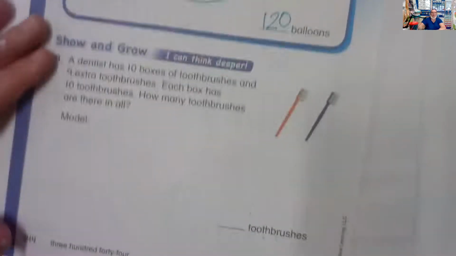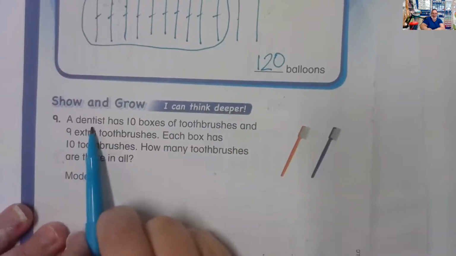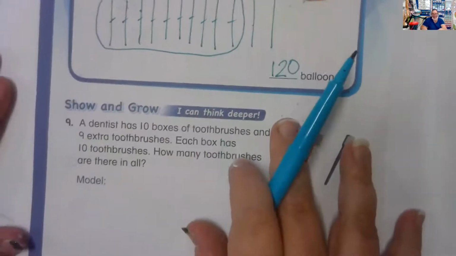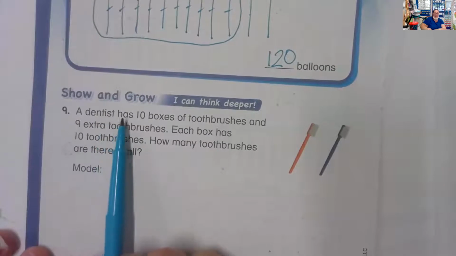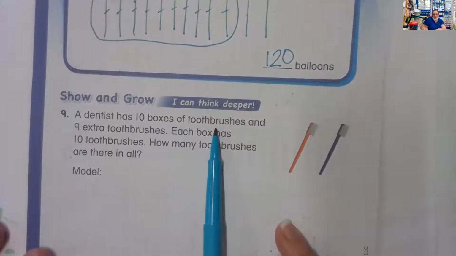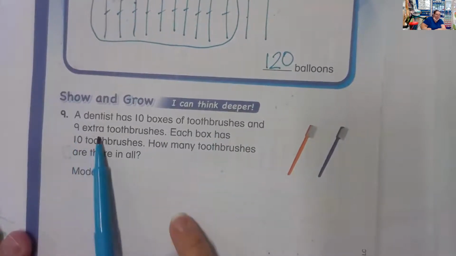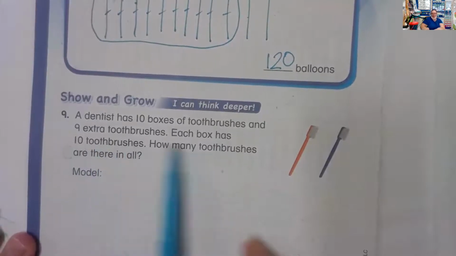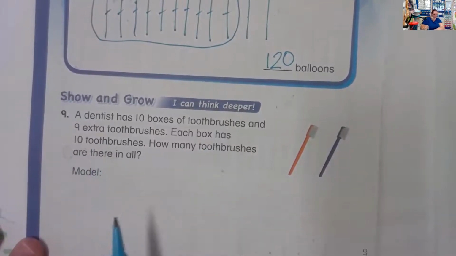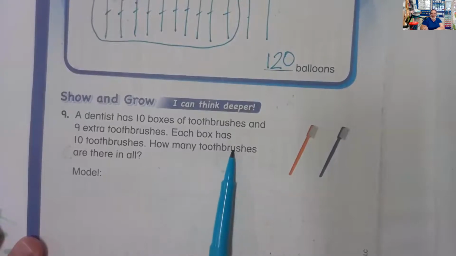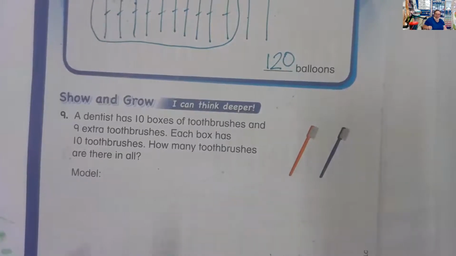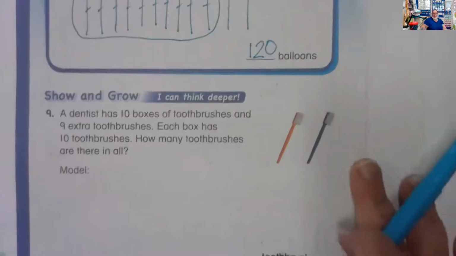What does this one say? Adeline's dad. Is your daddy a dentist? Yeah. Just kidding. A dentist has 10 boxes of toothbrushes and 9 extra toothbrushes. Each box has 10 toothbrushes. How many toothbrushes are there in all? And then it tells us that we need to draw a picture to solve.